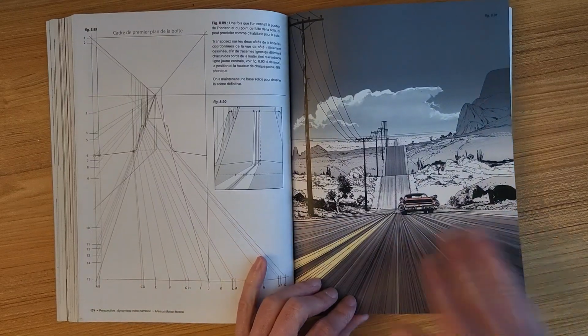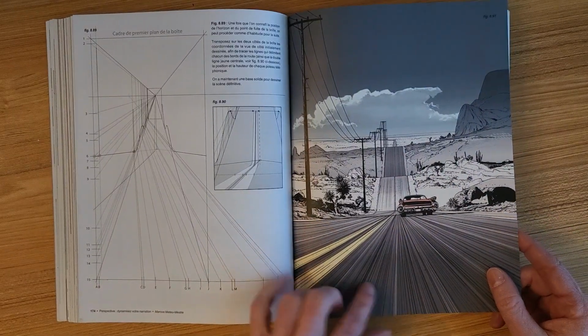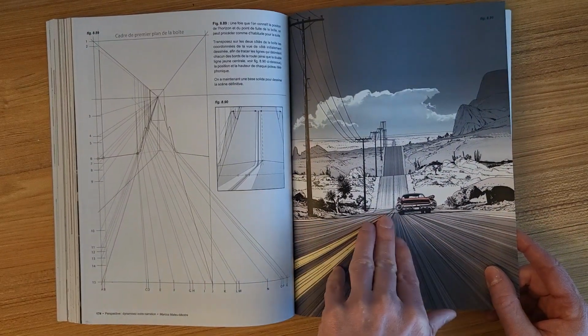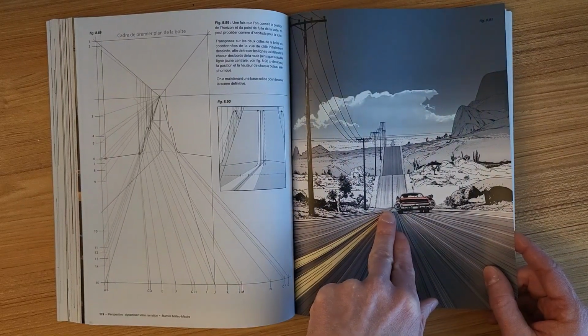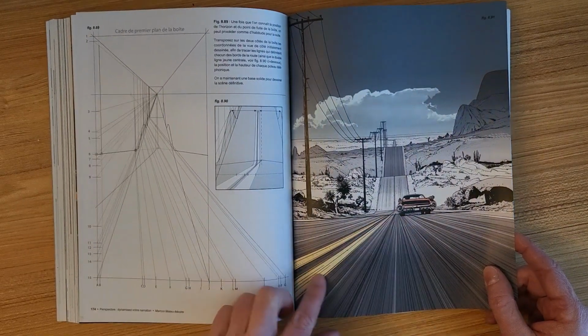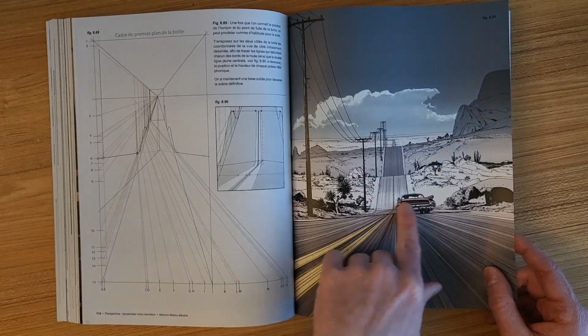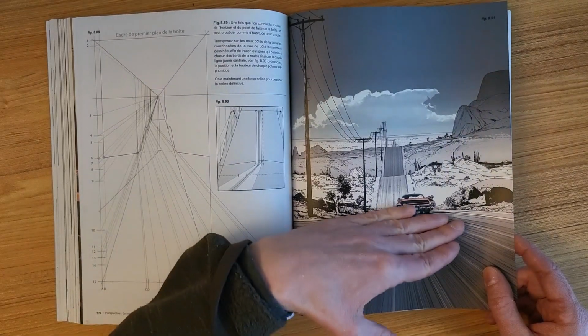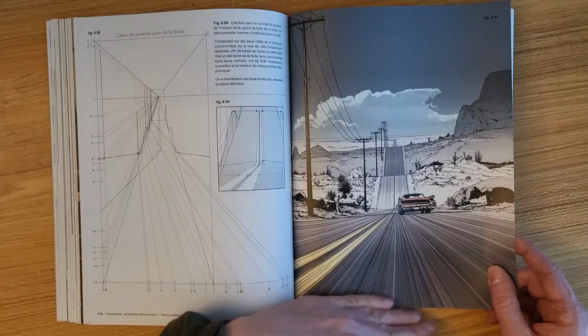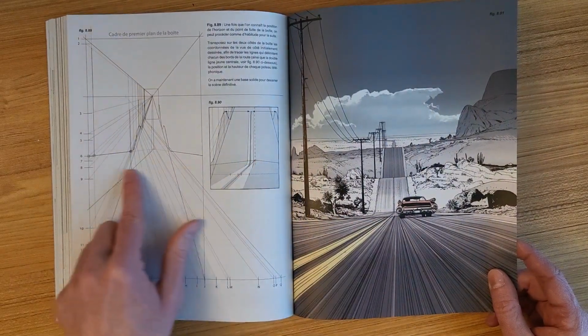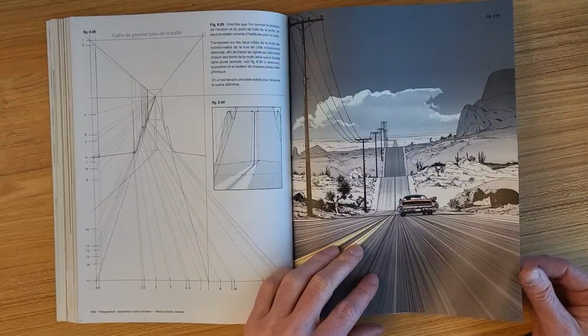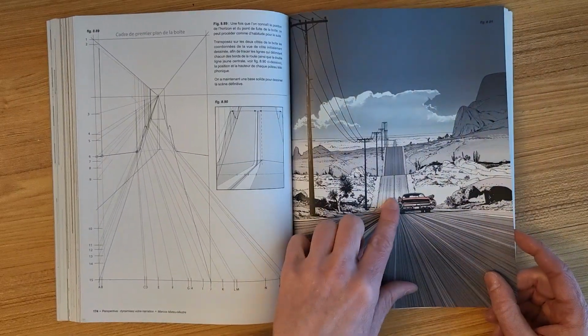Yeah, so this is angled. The character is looking down, so the vanishing point is down. You see, it's the same plane as this side of the road. So this is also one trick. So you have multiple horizon lines.